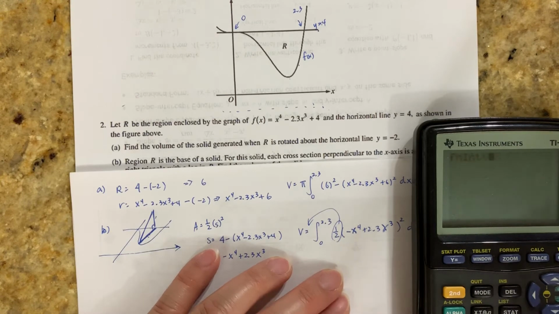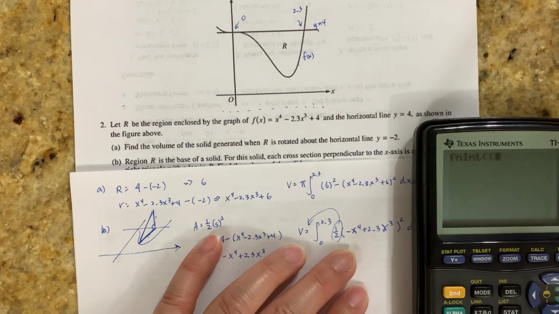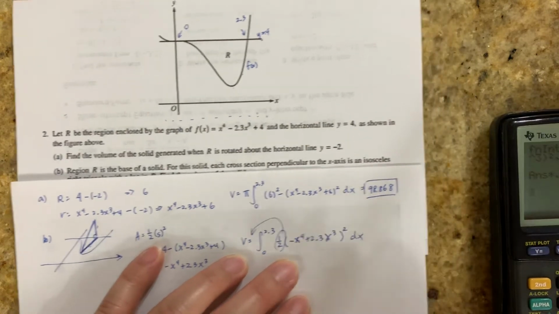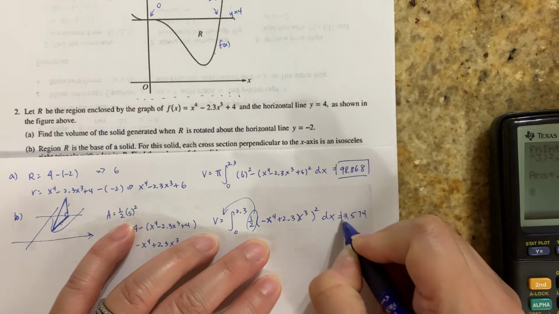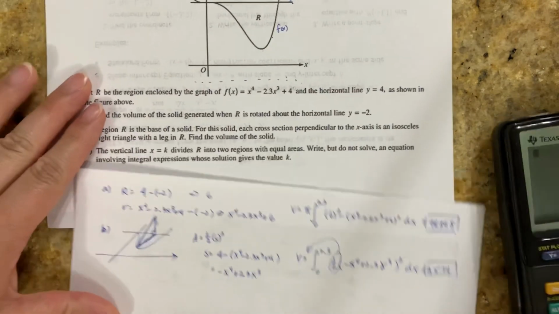So math 9, my equation is parentheses negative x to the fourth plus 2.3 x to the third parentheses squared, comma x, comma 0, comma 2.3. All right. And then don't forget to multiply by 0.5. So the volume of that solid is 3.574. That's the volume. Okay.